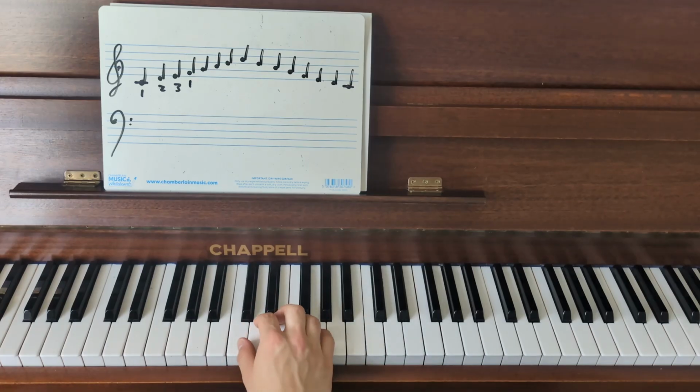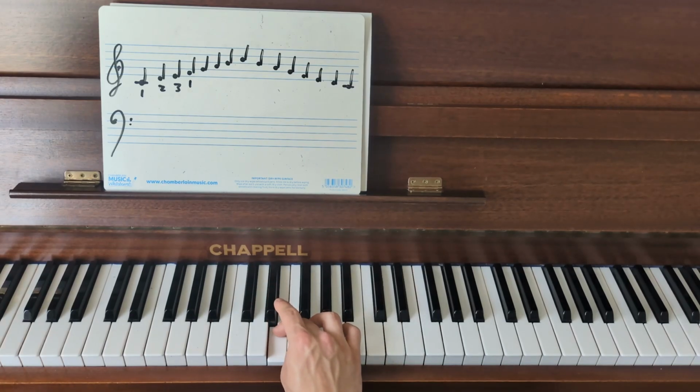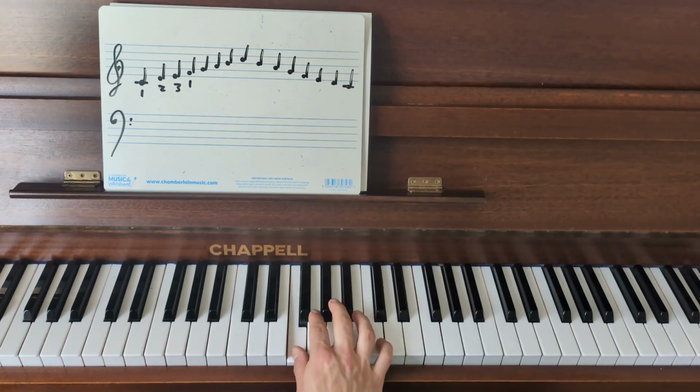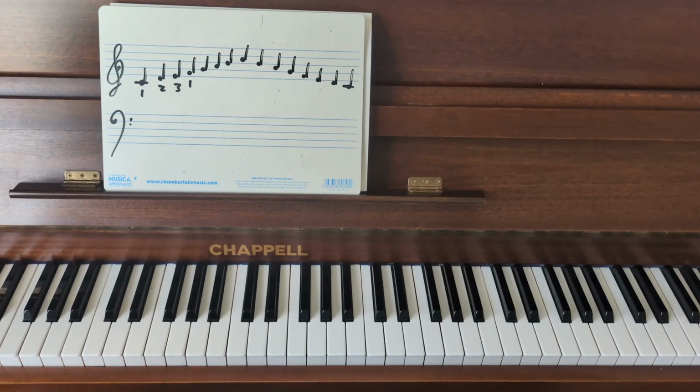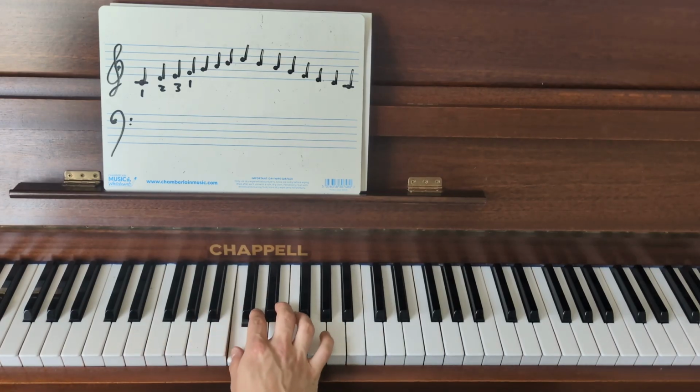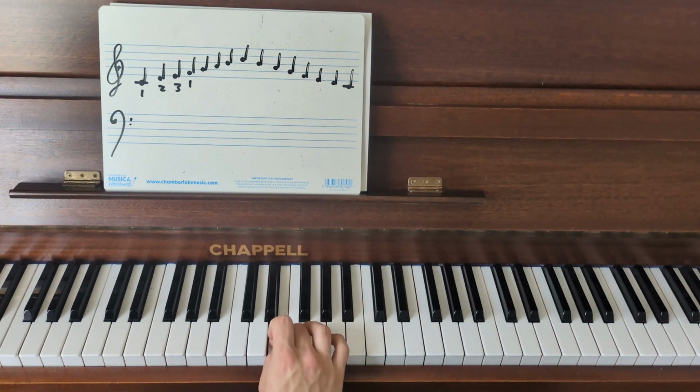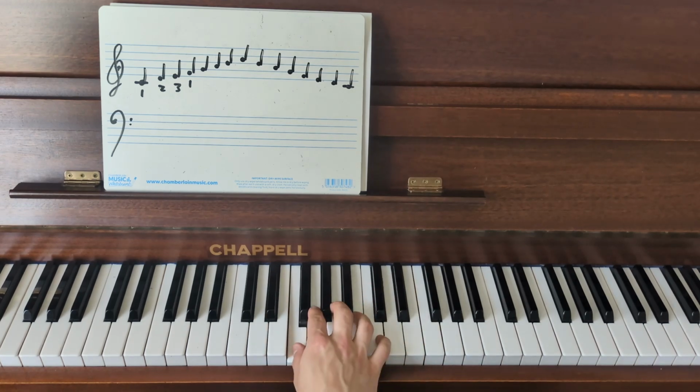Back to the scale. Once again, C, D, E, then your thumb goes underneath the third finger, then F, G, A, B, C. Because remember, after G, instead of going H, I, J, K, you just go back to A. So there we are. Let's try playing that one more time together on the way up. C, D, E, thumb underneath, G, A, B, and C.